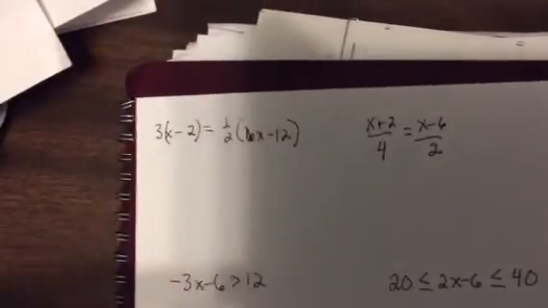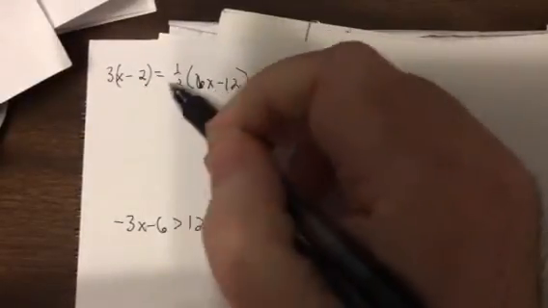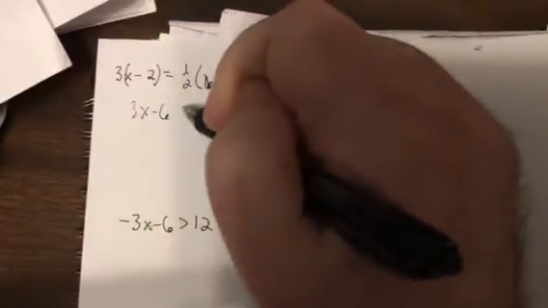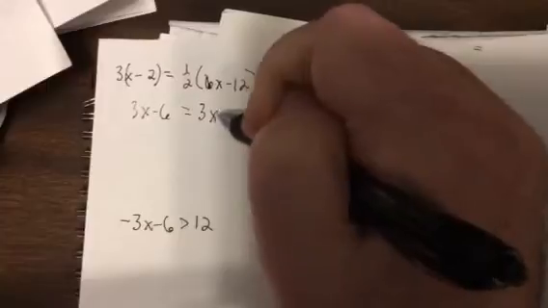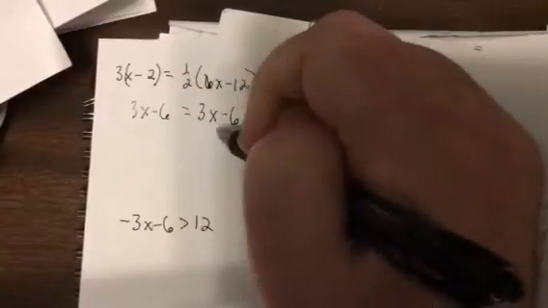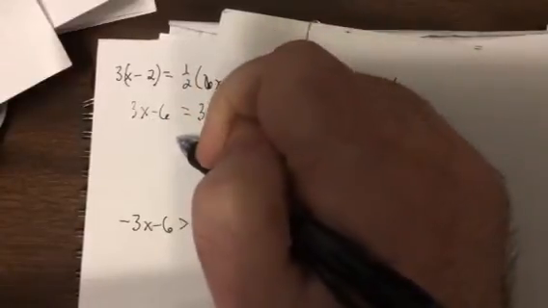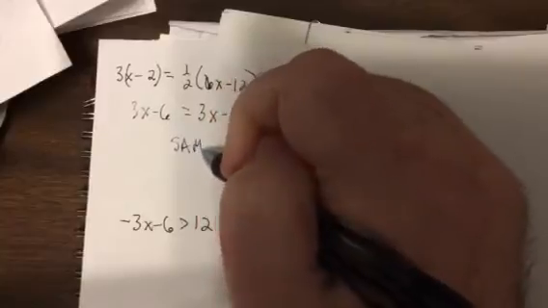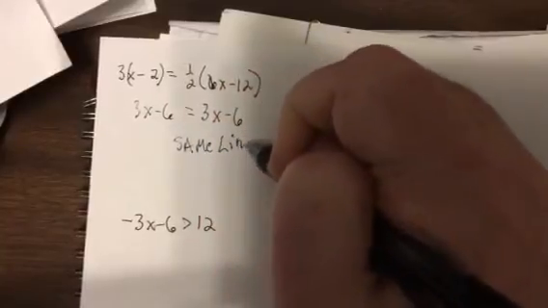Let's look at some solving. I actually wrote some down to cover the next topics. If you have just an equals, you want to get the x on one side, number on the other. So I would distribute the 3. That'd be 3x minus 6 equals 3x minus 6. Oh, exactly the same thing. So this is the same line. Infinite solutions.